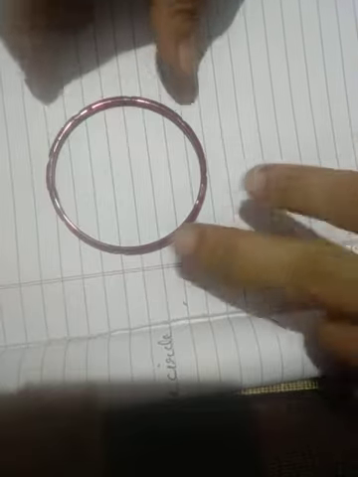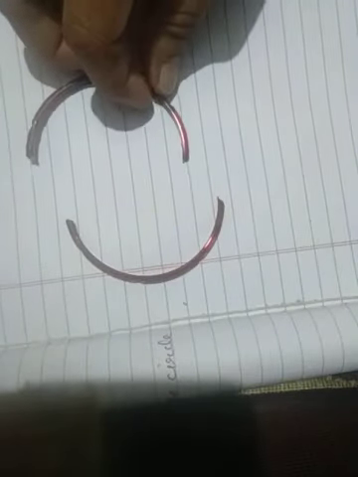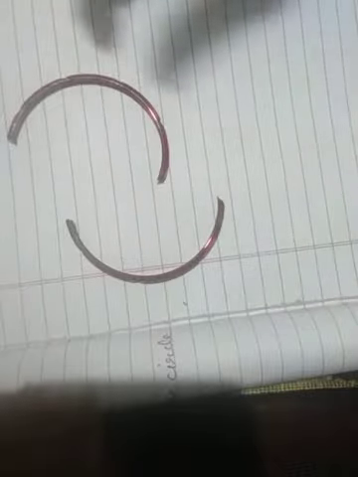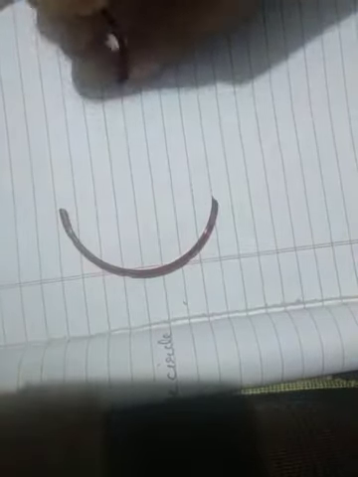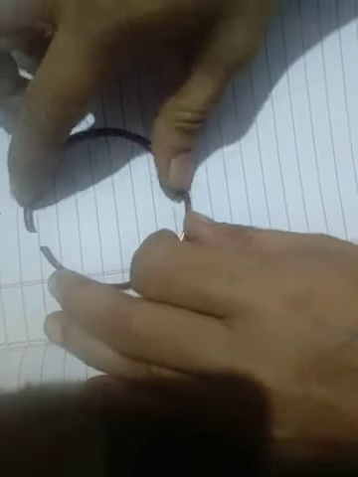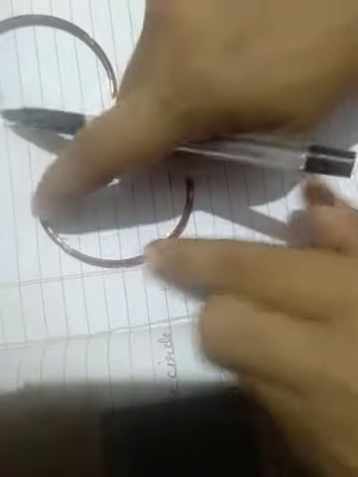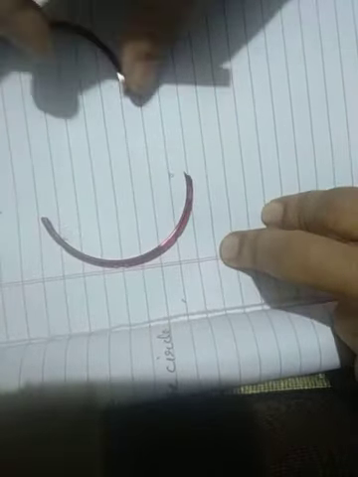Now here is a bangle, and I am going to break it into two pieces. Here you can get two pieces of a bangle, this is one piece and this is another piece. If you look over here, each of these parts is like an arc. Let's suppose the bangle was like this before, and after breaking it becomes two parts, and each of these parts is called an arc of the circle. Let's suppose one point is A and the other point is B. Then this will be arc AB, and this also will be arc AB.